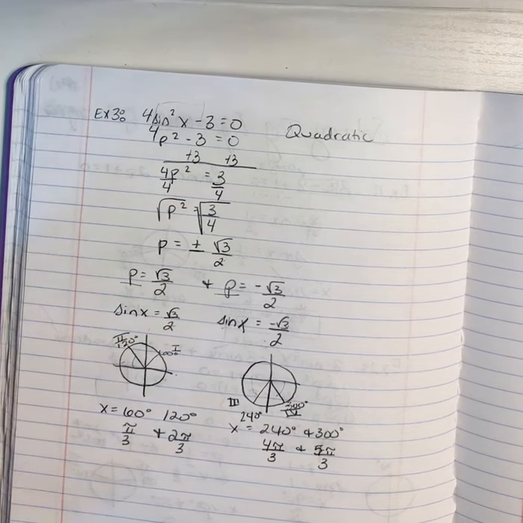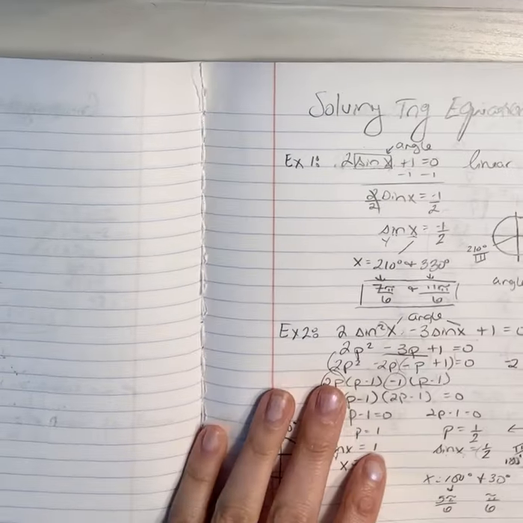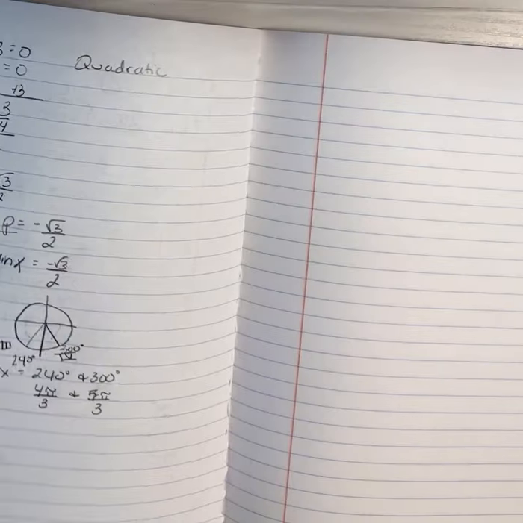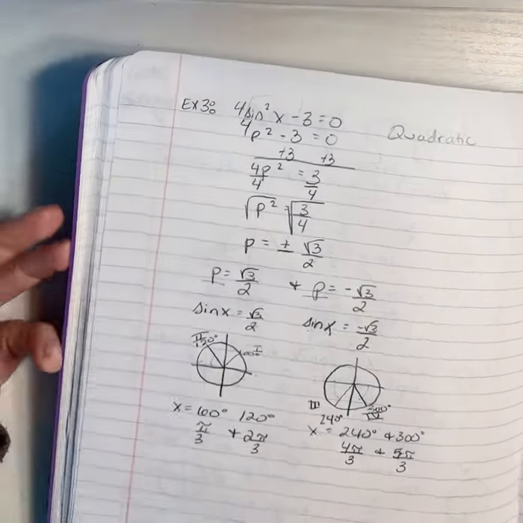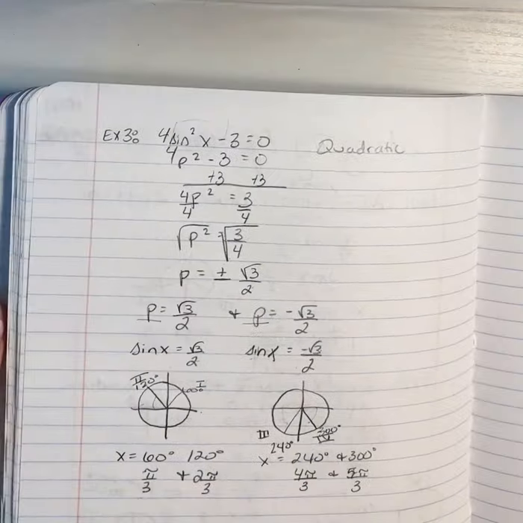So there's 3 different types of equations you can get and you can solve, and now you have all this lovely information to refer back to, and that's pretty much it. So I'm glad we went over this and reviewed. See you in a minute.